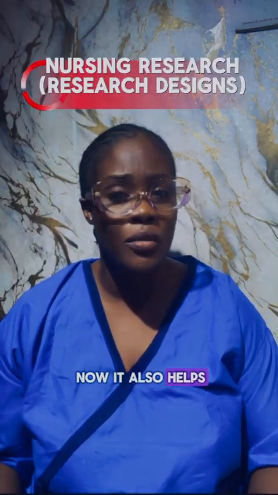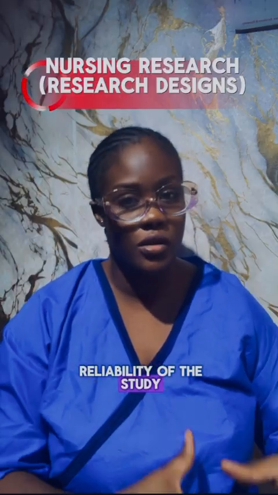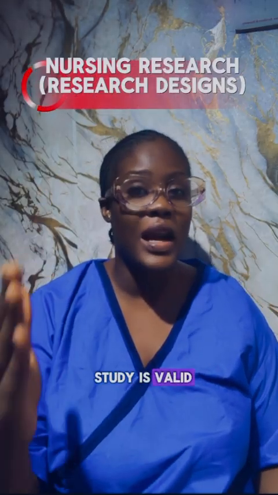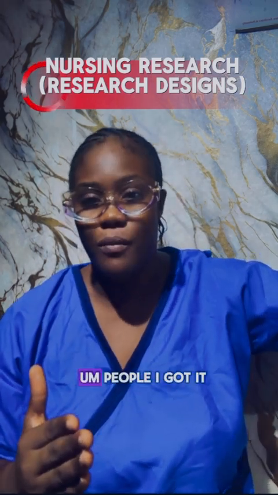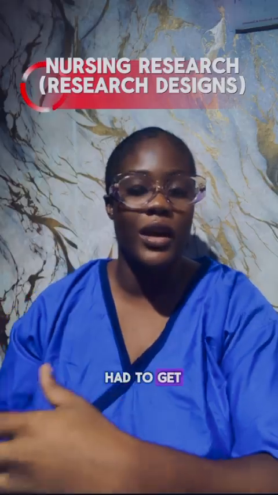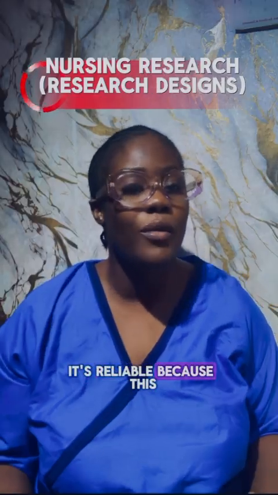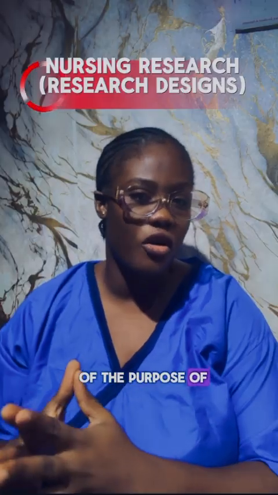Now it also helps to ensure validity and reliability of the study. It ensures that this study is valid. Why is it valid? Because I got my information from a certain people. I didn't just sit down and assume. It is valid because I gathered this information. It's reliable because this is what is actually going on. I did not assume. So that is one of the purposes of research design.